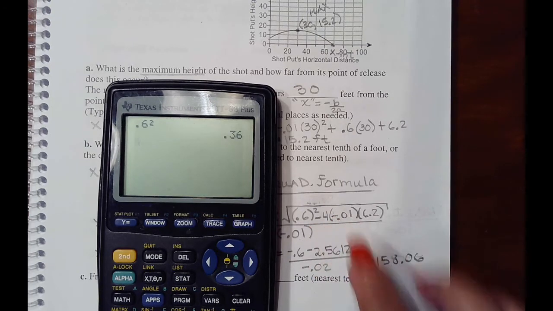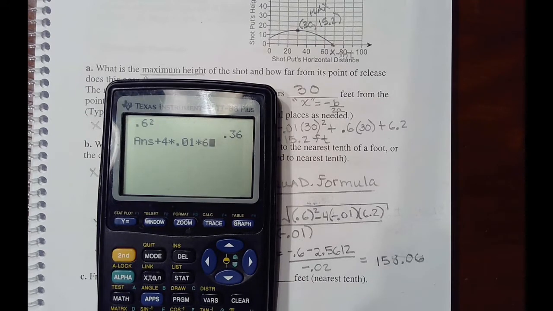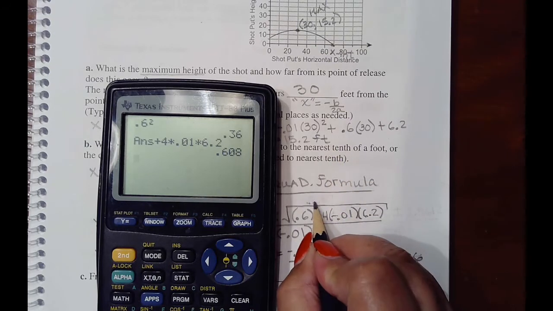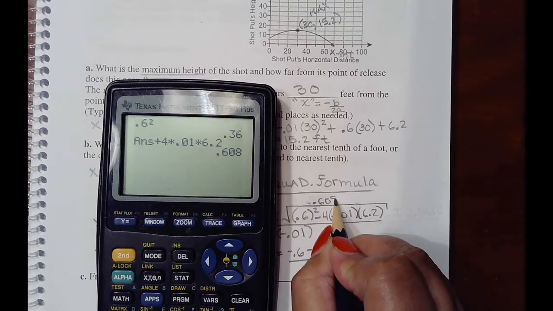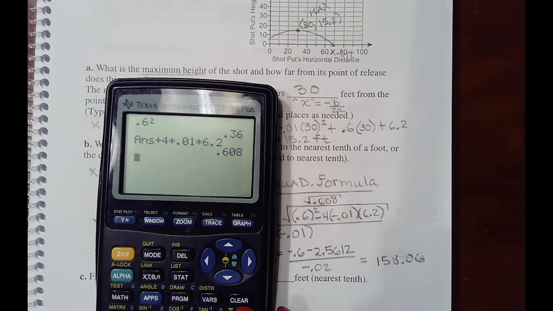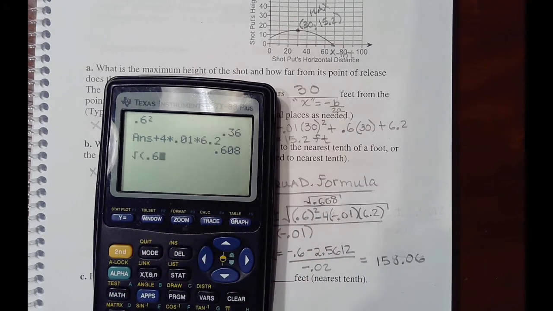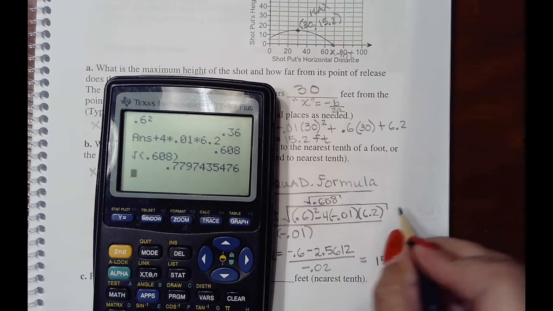So this is going to be plus 4 times 0.01 times 6.2, and that would be 0.608. Okay, so square root of 0.608, close that, and you get 0.77.